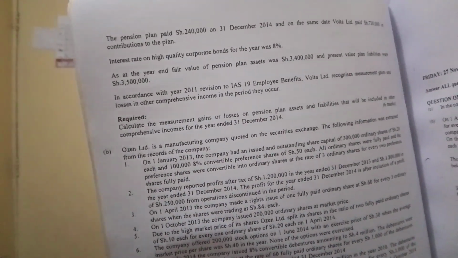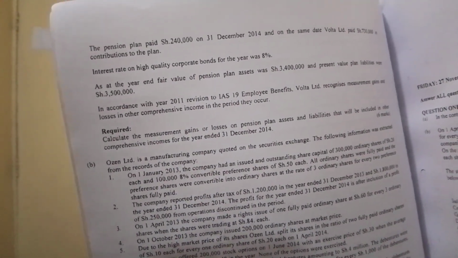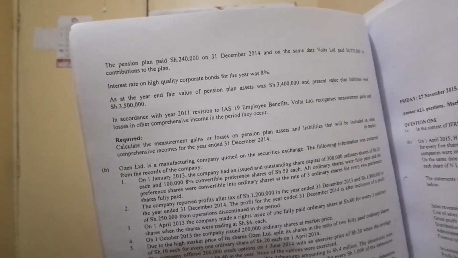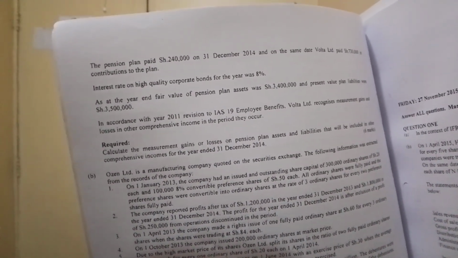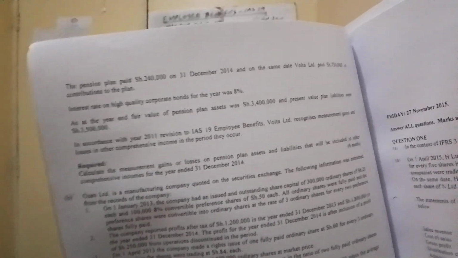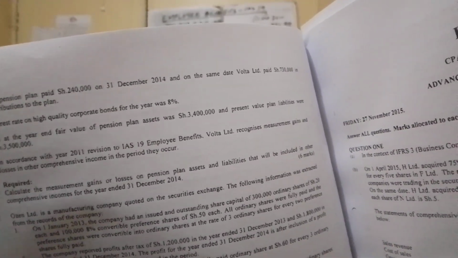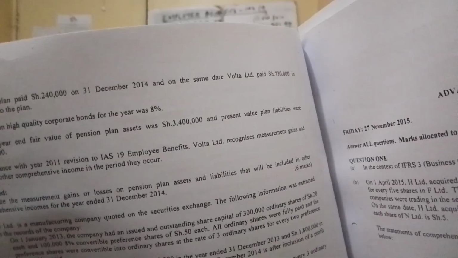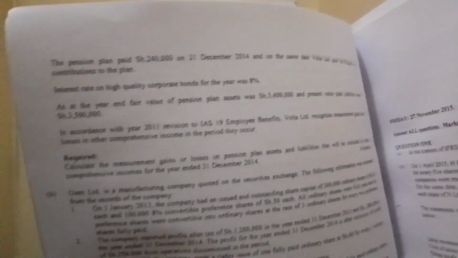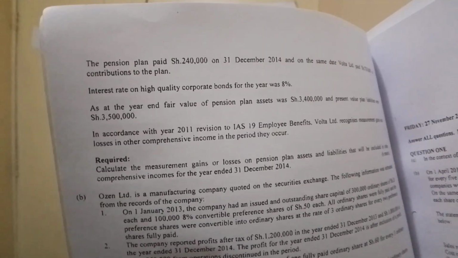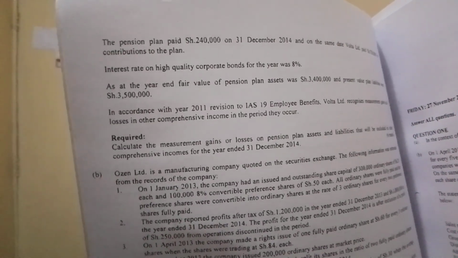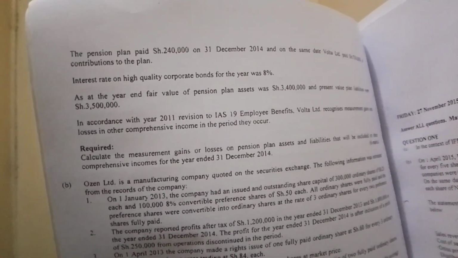The pension plan paid shillings 240,000 on 1st December 2014, and on the same date, Voter Limited paid shillings 7,000 in contribution to the plan. Okay, so you have that. Where do you take 240 and where do you take 7?